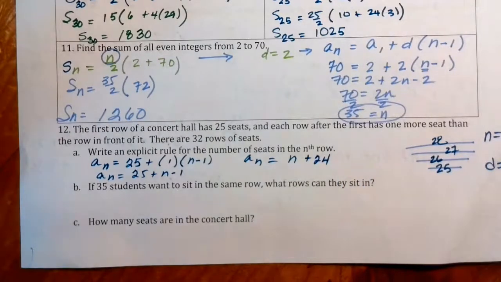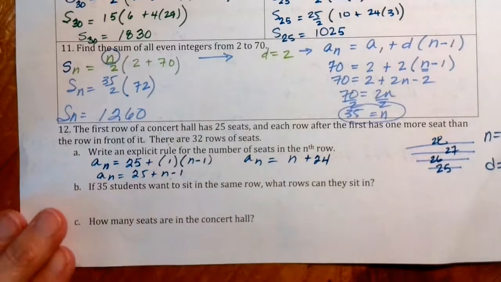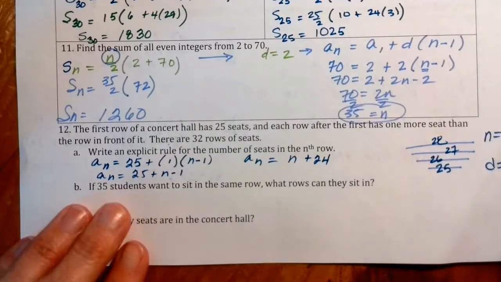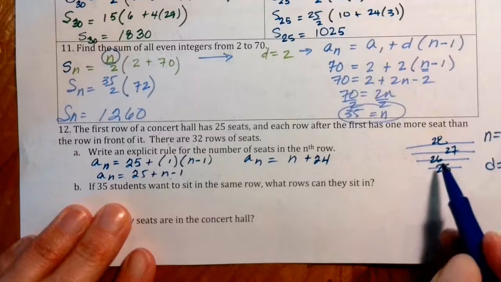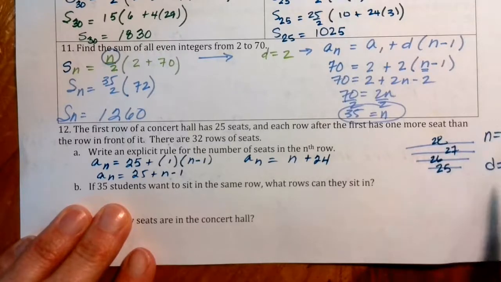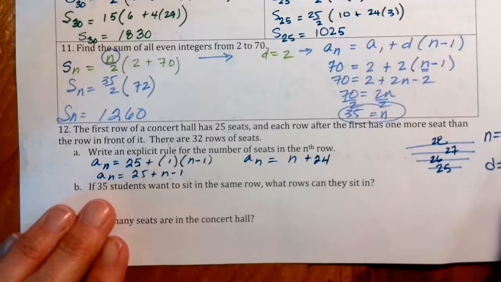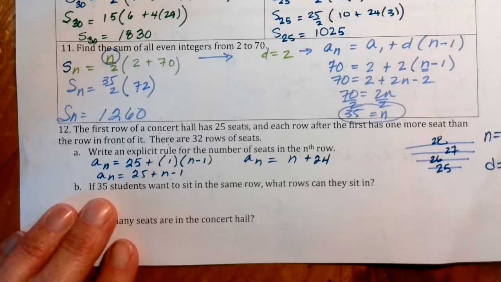So my 32nd row is going to have 32 plus 24. Okay, if 35 students want to sit in the same row, what rows can they sit in? They're not going to be able to sit in 25, 26, 27, 28. So I need to make sure that my number of seats in the row is going to be 35 or greater.